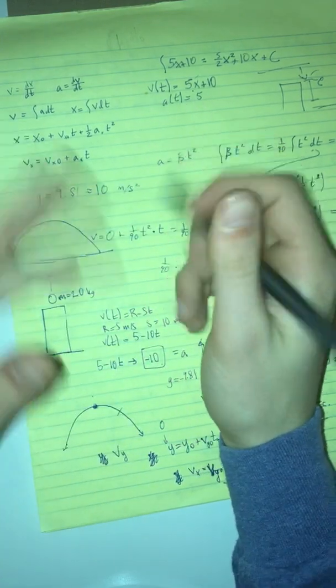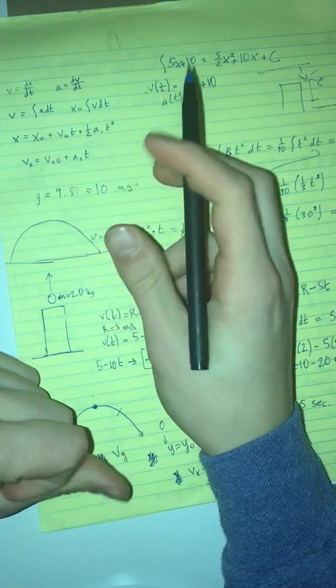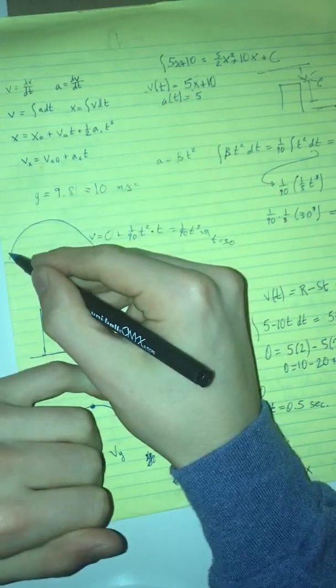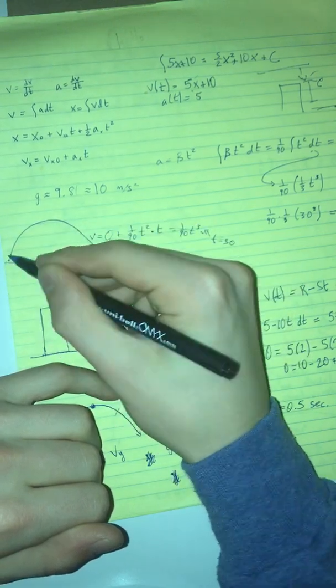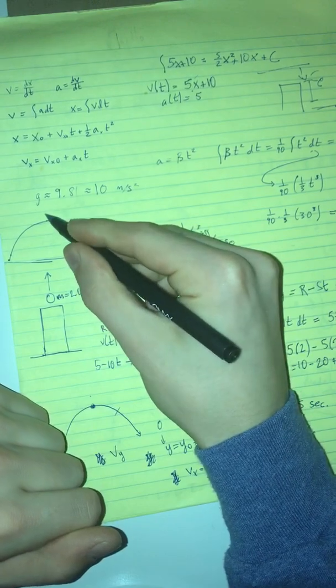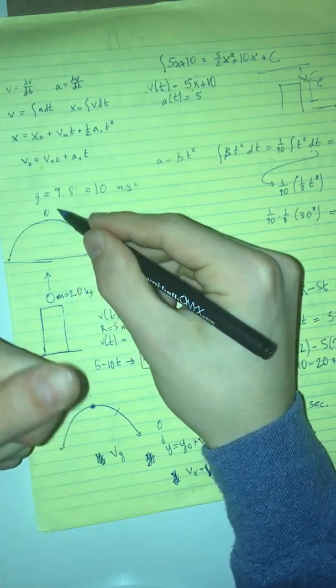The speed is going to be the same no matter what the initial velocity is. So the velocity at the beginning will be the same velocity at the end. At the top, of course, it's going to be 0, which is at maximum height.